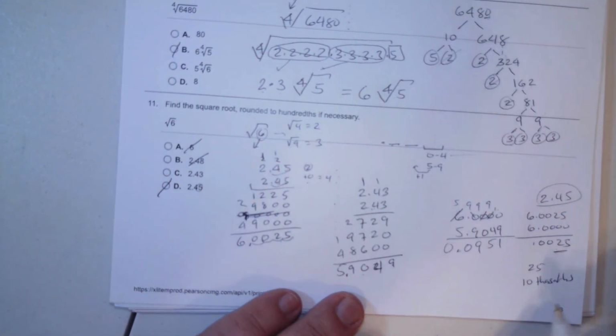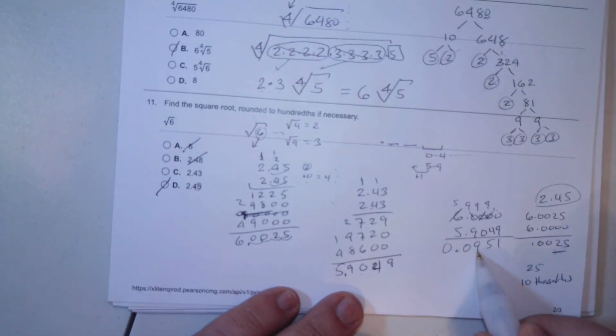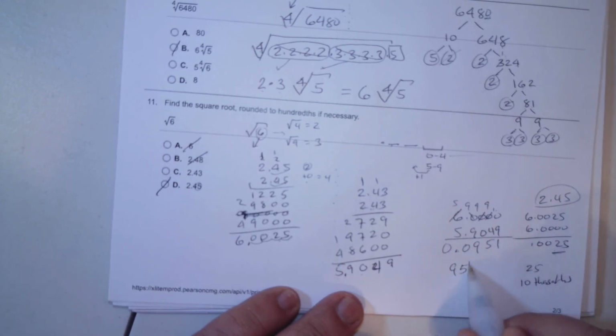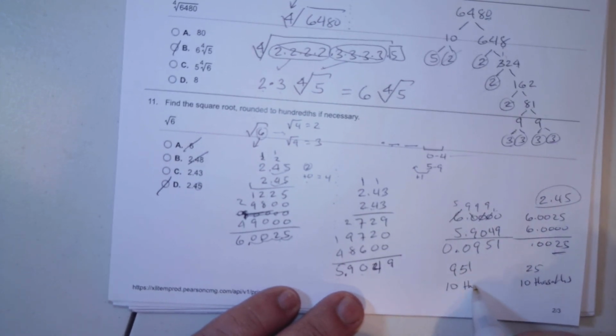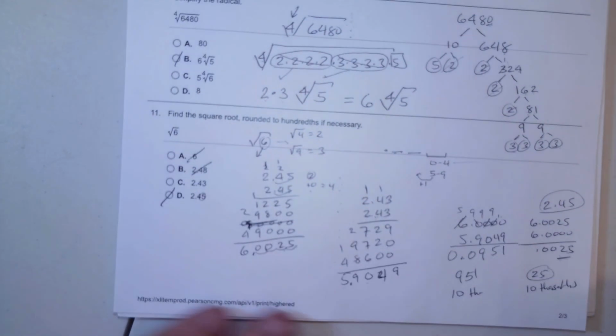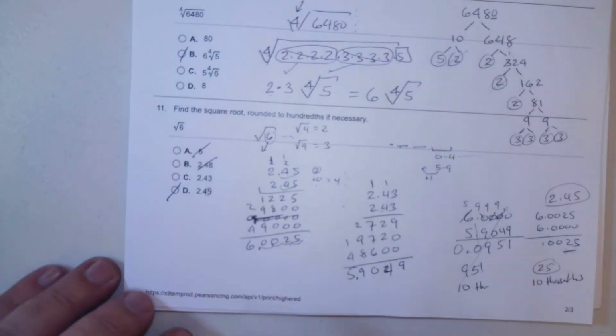Decimal 0. So this one is 951 ten-thousandths off. So the 2.45 one is much closer. So the answer is D.